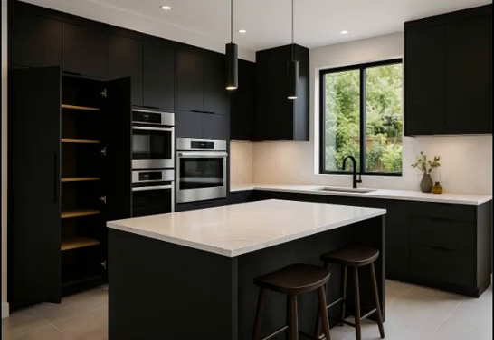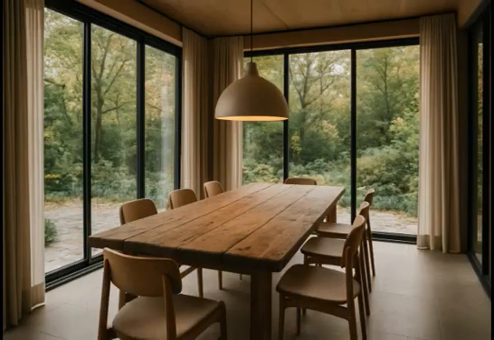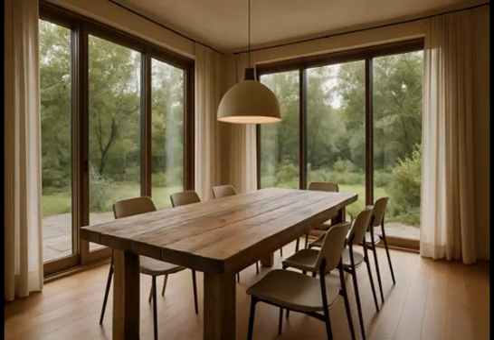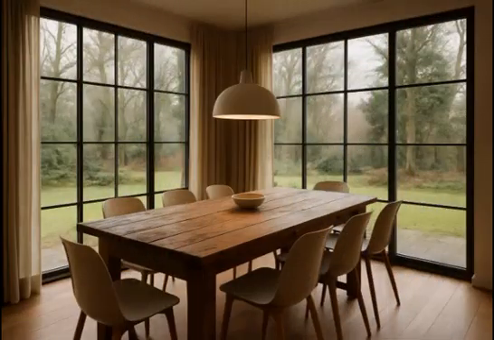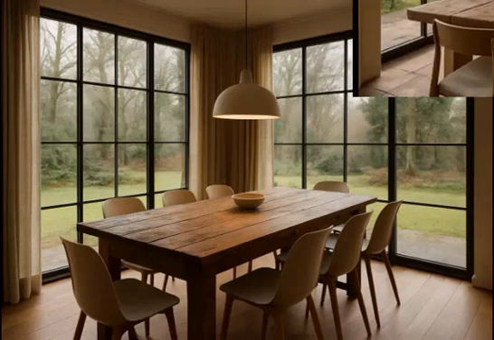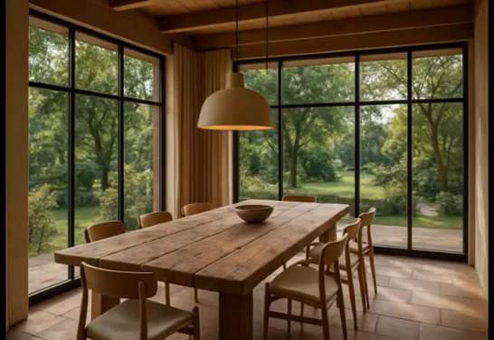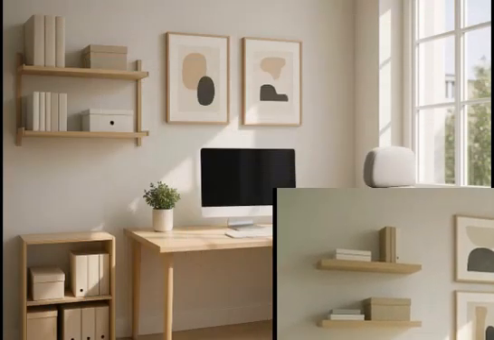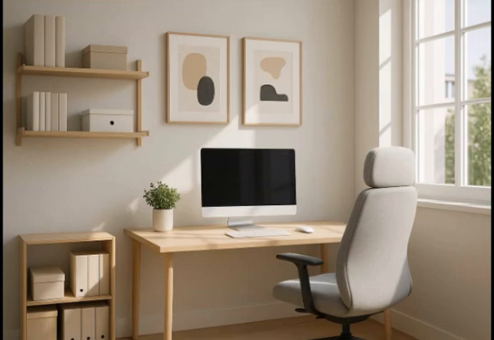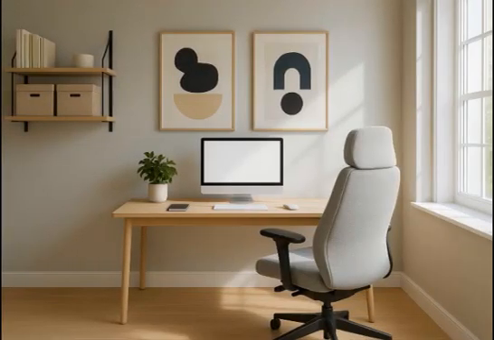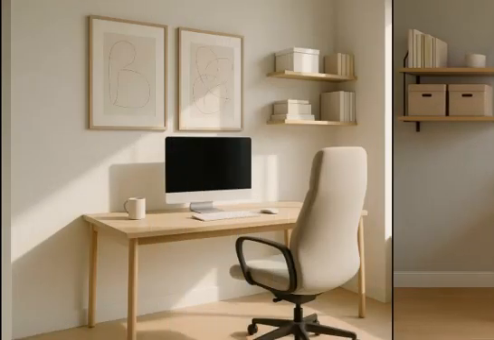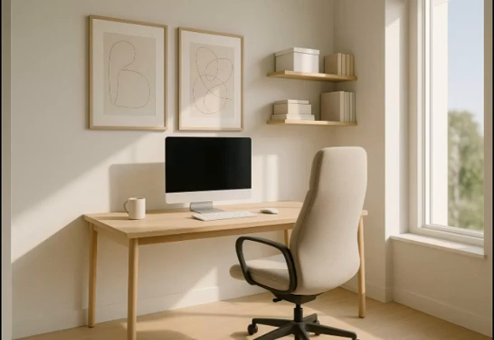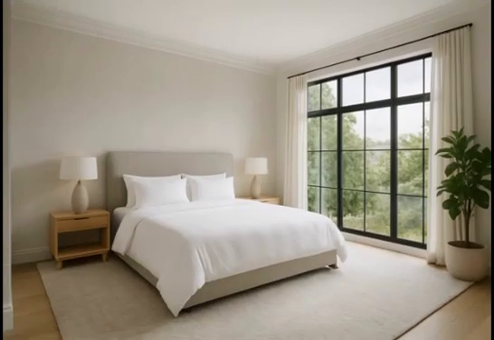In simple terms, an open floor plan refers to a design where the walls separating common areas, like the living room, dining room, and kitchen, are minimized or completely removed. This creates a large, cohesive space that feels expansive and inviting. In modern home design, this layout is widely appreciated for its versatility and ability to maximize natural light and space.